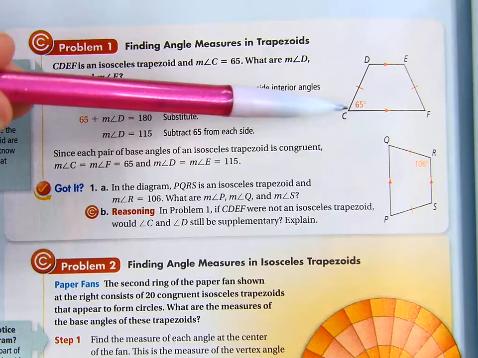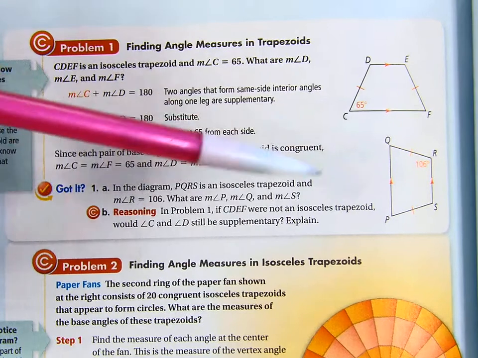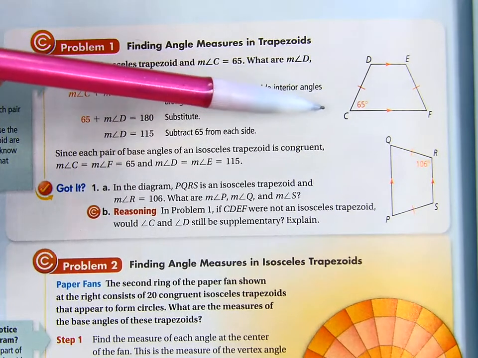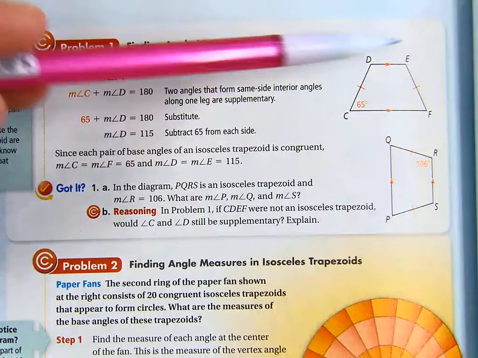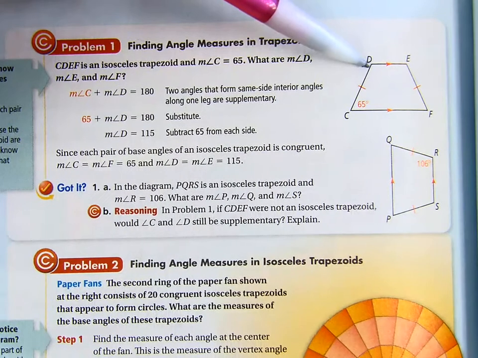All right. So if angle C is 65, then its base angle, angle F, would also be 65. And those are the only two you have. But remember, angle C and D must be supplementary, and angle F and E must be supplementary. So all you have to do is say 180 minus 65, and angle D would be 115.